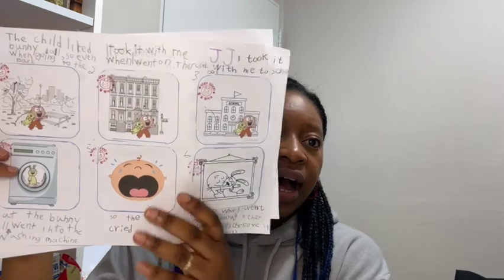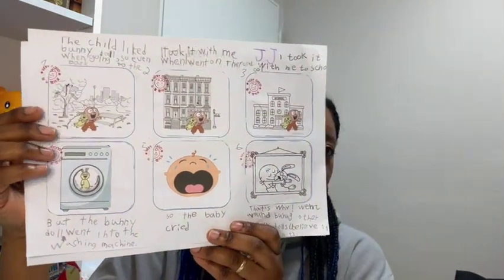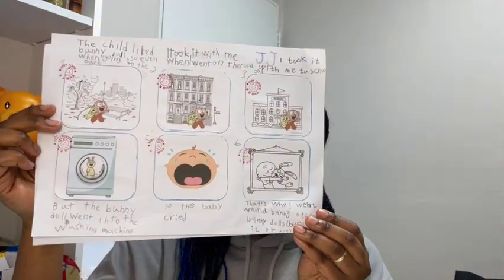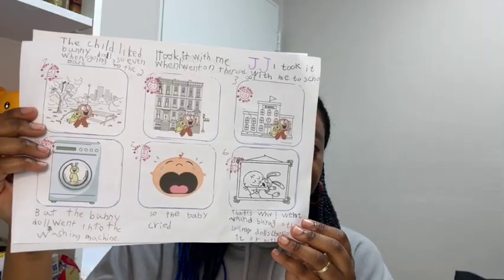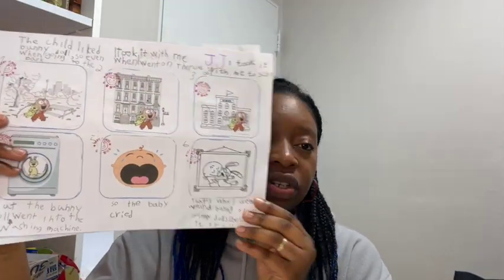Here I have some of my more dedicated students. They really wanted to tell me what they thought the story was about, so they used a translator to write down their thoughts. I thought that was really good because I didn't ask them to write what the story was about. I just said stick the pictures in the order that you think the story goes, and we hadn't read the story yet.